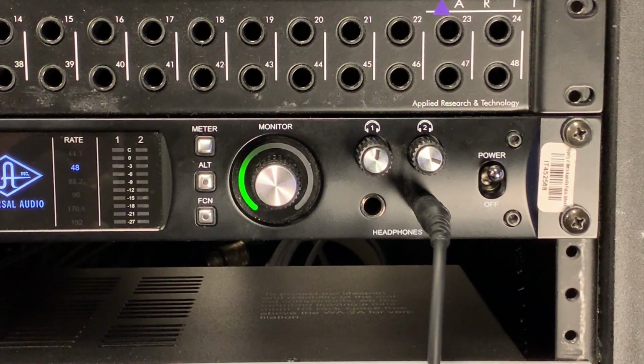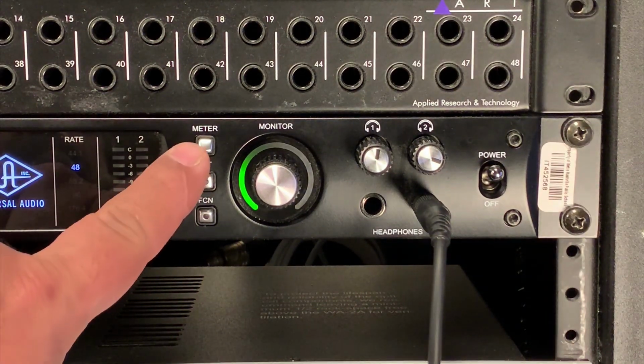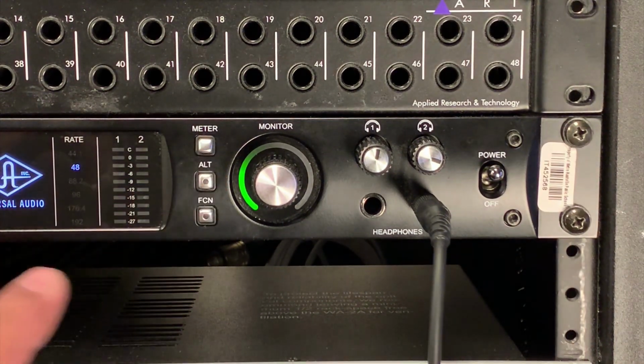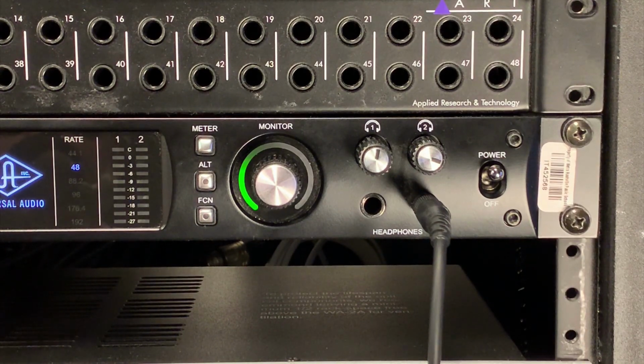Okay, so let's go to the far right side of the interface. On this side is basically your monitoring. The meter button right here just allows you to see the metering of your signals for your tracks.